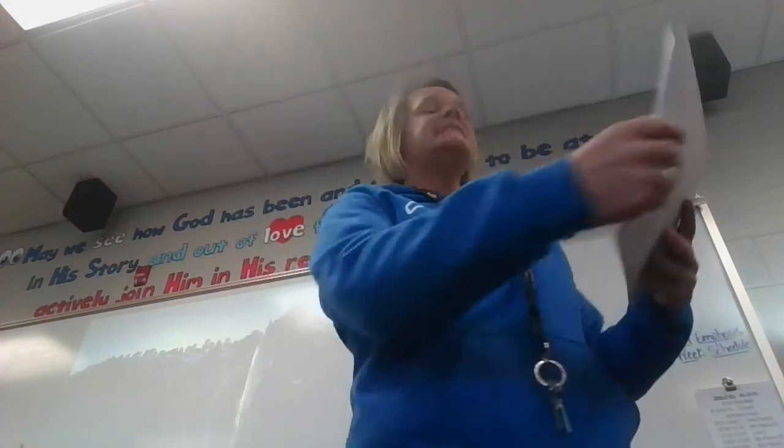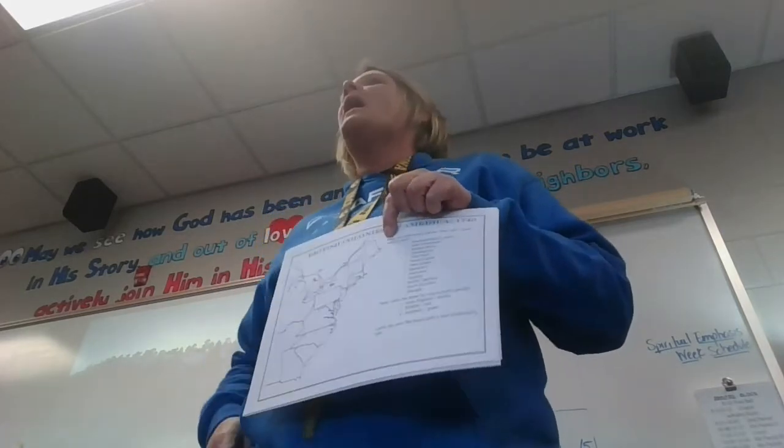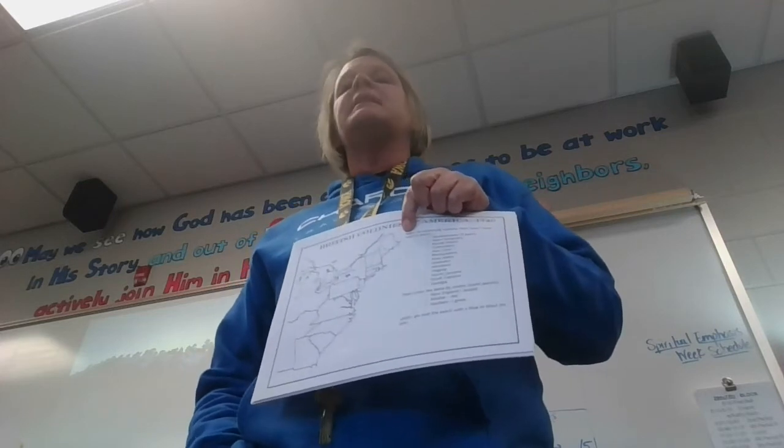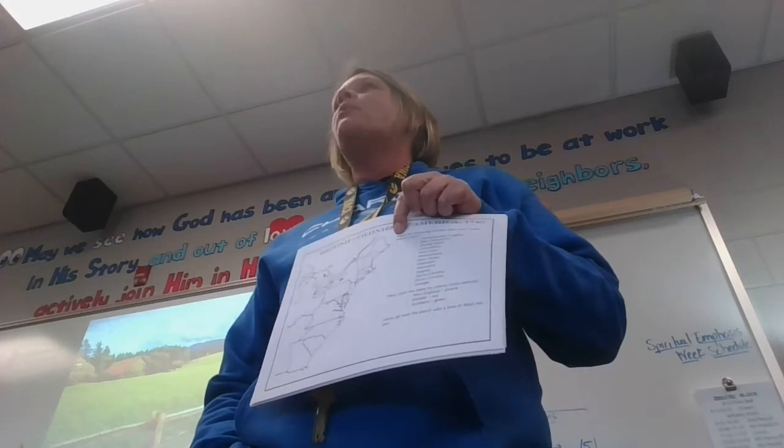All right. Where it says label the following colonies, could you put a number 1 right by that? Because that is your first step. Don't start yet, please, because you don't know exactly what you're doing. Label the following colonies. That is step 1.